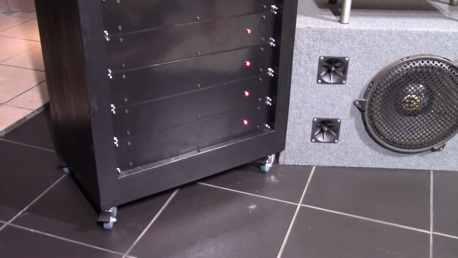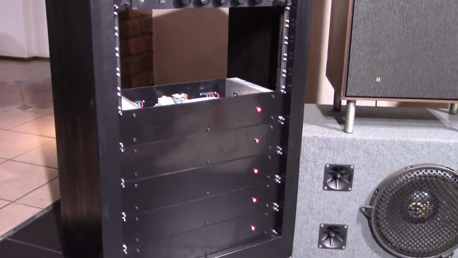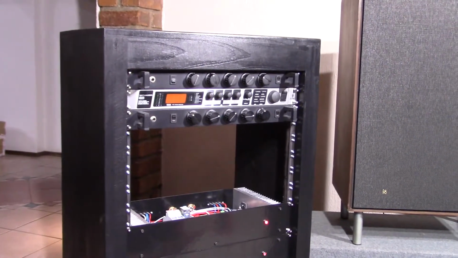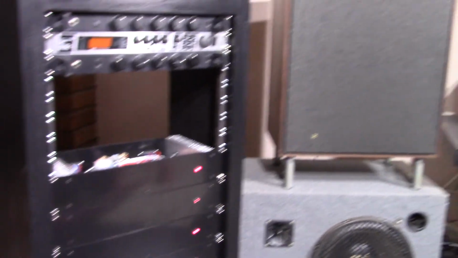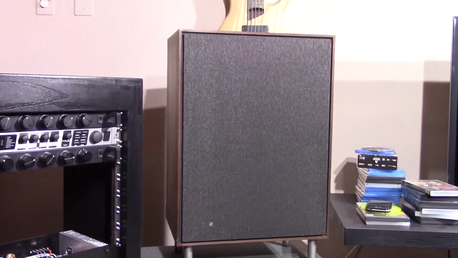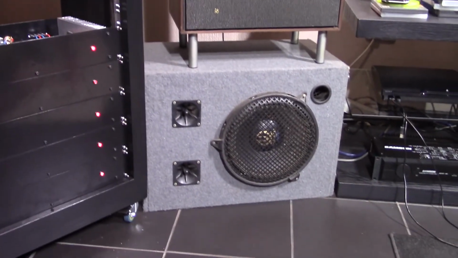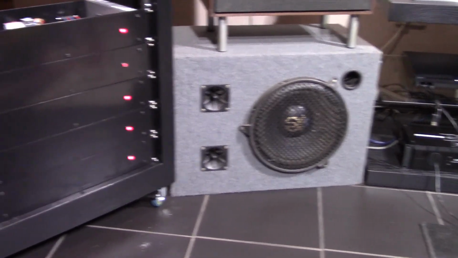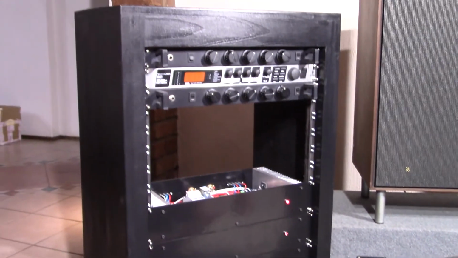So this is the rack that I've built, and you can see the power supply and the 4 amplifiers in it, and also some other audio equipment that I'm not using at the moment. And I've tested all the amplifiers full range on my vintage B&Os, and they sound pretty good. I've also tested them with a low pass filter on those subwoofers below them, and they sound really good. Really happy with that.